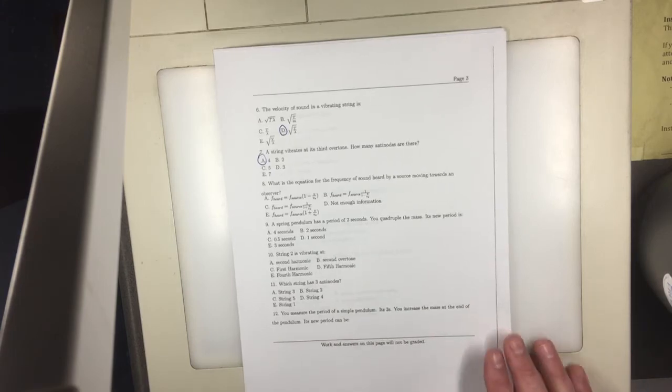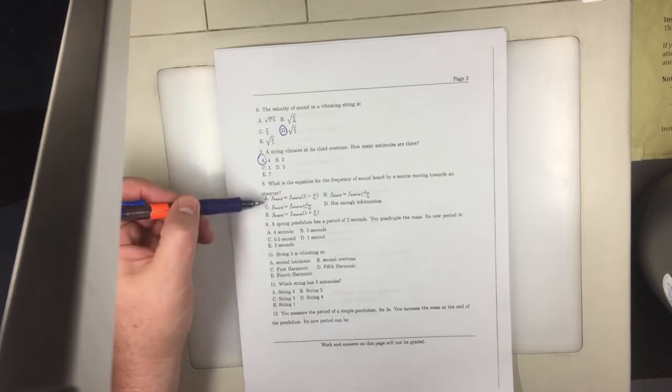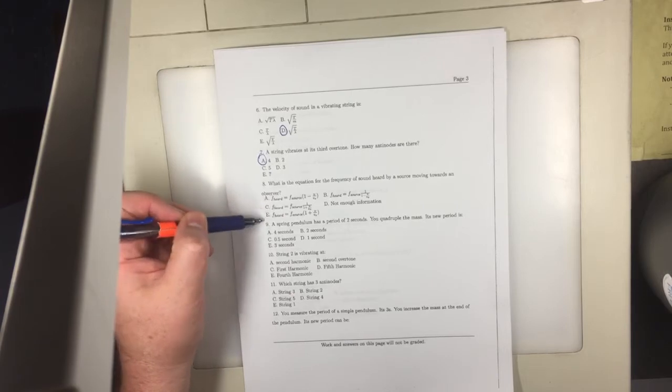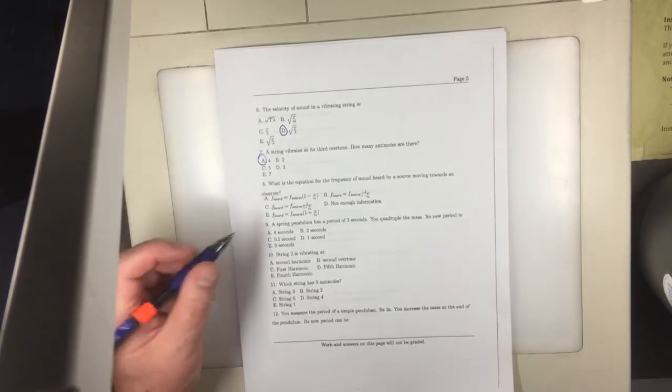Which one of these is the frequency of sound heard by a moving source towards an observer? It is not B. So moving source means that the parentheses are in the numerator. And if it's moving towards, it has to be a bigger number. So which one of these two produces a bigger number? It's D, or it's E.